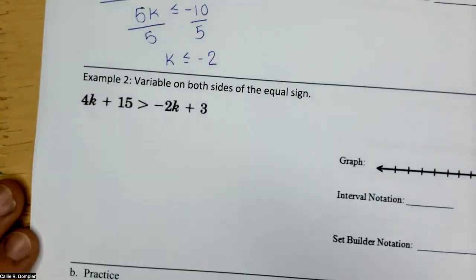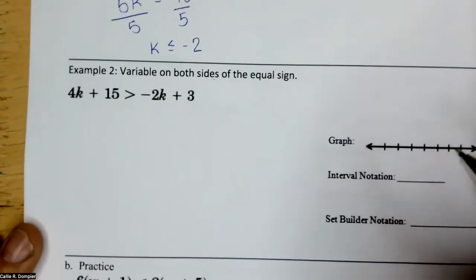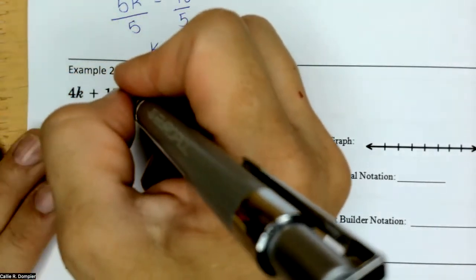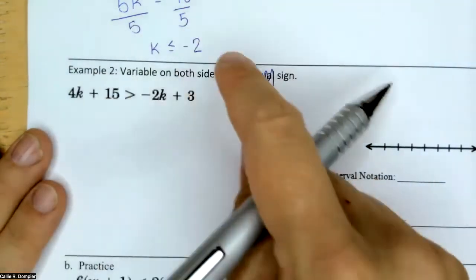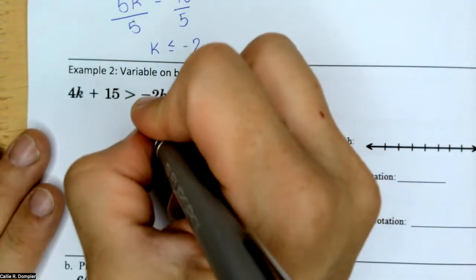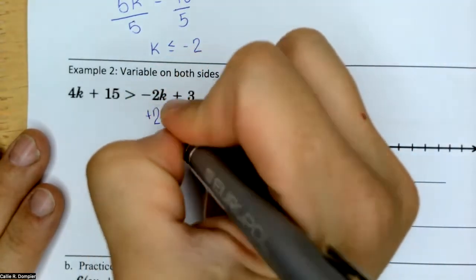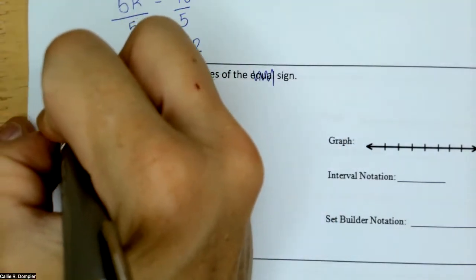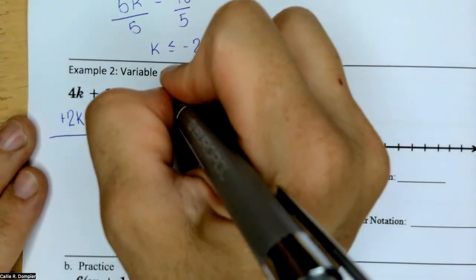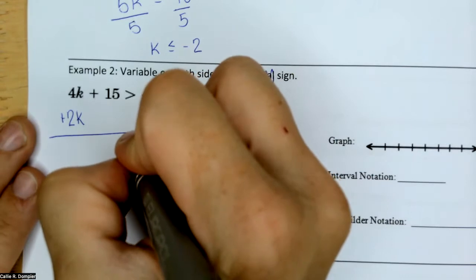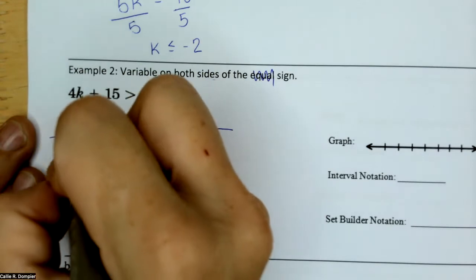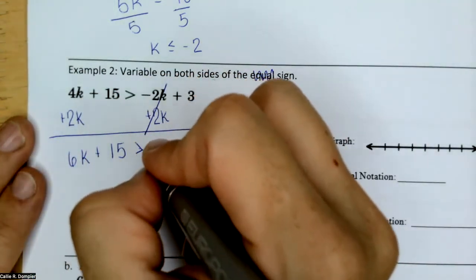Good. There's a variable on both sides of the inequality sign. 4k plus 5 is greater than negative 2k plus 3. I can't combine any like terms without crossing the inequality sign, so I'll just decide which side I want my variable. I want my variable on the left because that left number is bigger. The right hand number is negative, so it's going to make it more difficult if I make them both negative, right? 4 plus 2 is 6k, so I have 6k plus 5 is greater than 3.